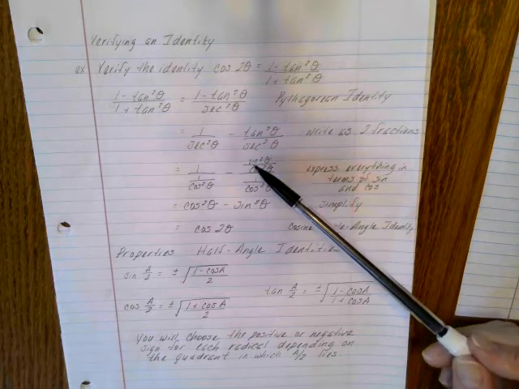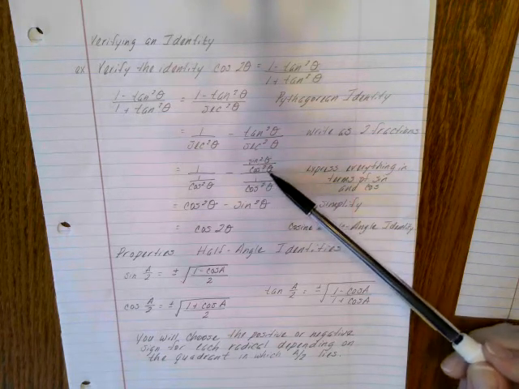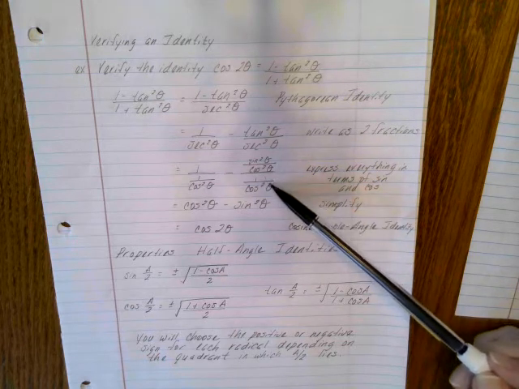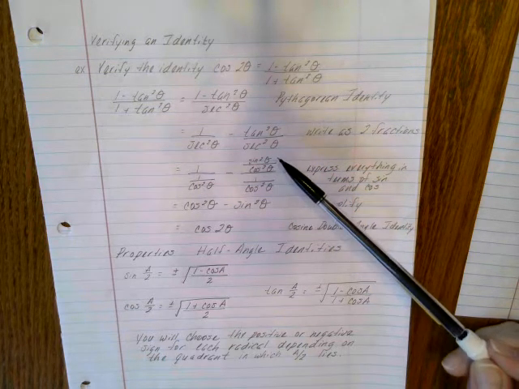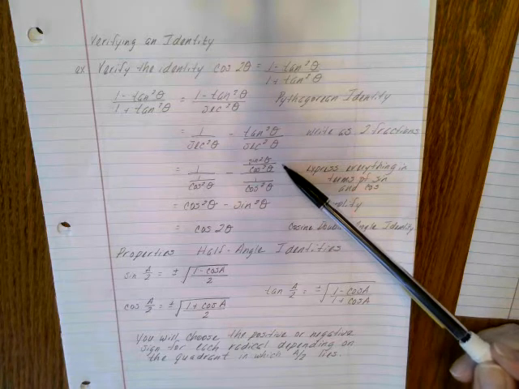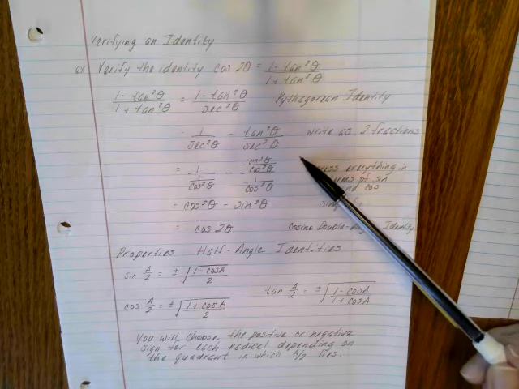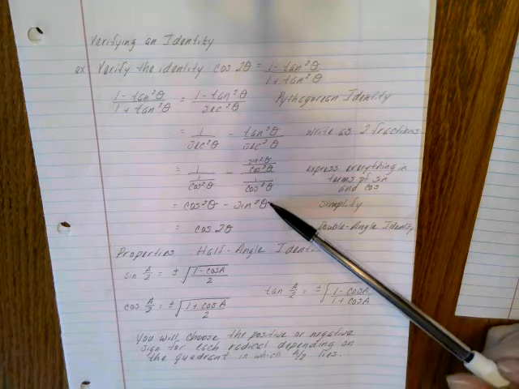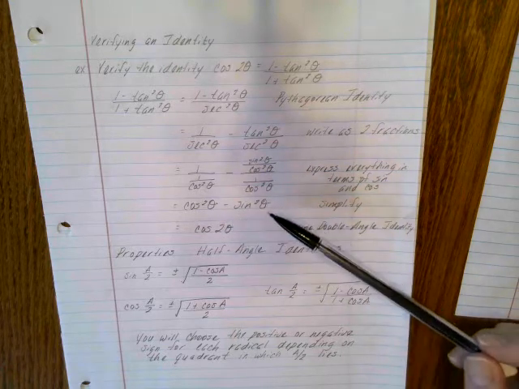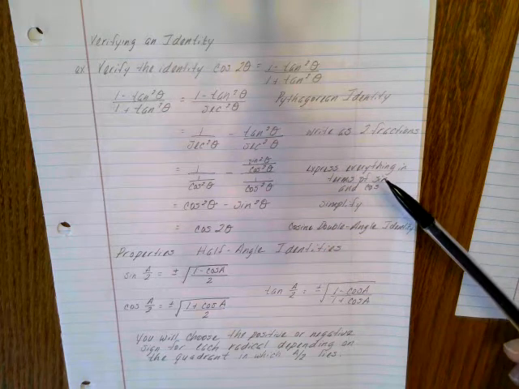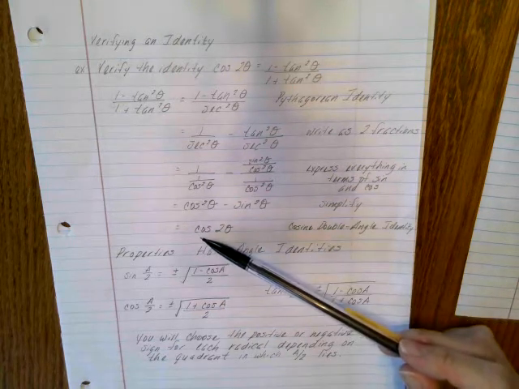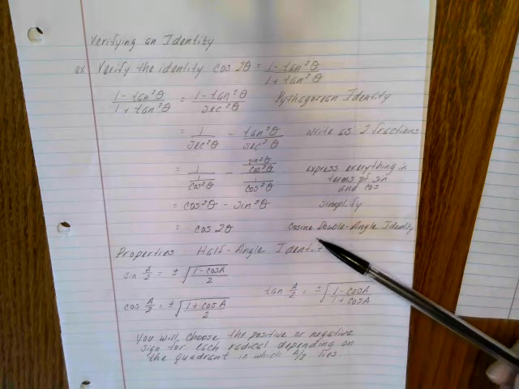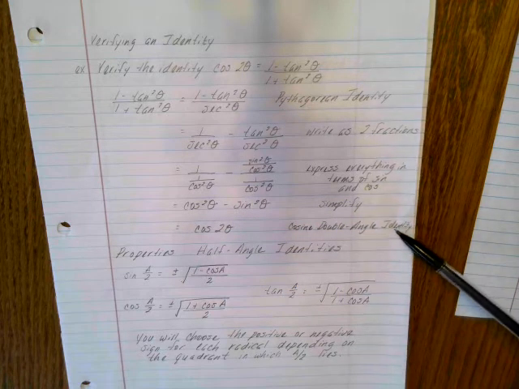Then on this side, I would have sine squared theta over cosine squared theta divided by 1 over cosine squared theta, which will actually be this times the reciprocal, which is cosine squared over 1. So the cosines would cancel, and I'm just going to end up with cosine squared theta minus sine squared theta. And that is simply cosine 2 theta from our cosine double angle identities.